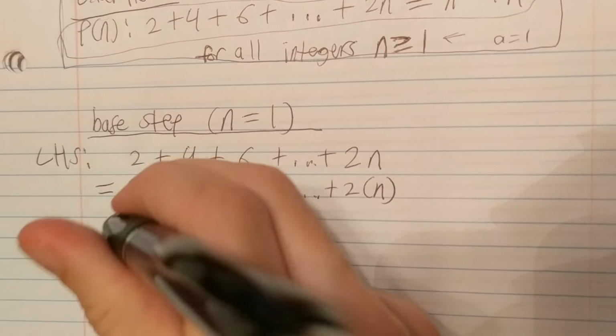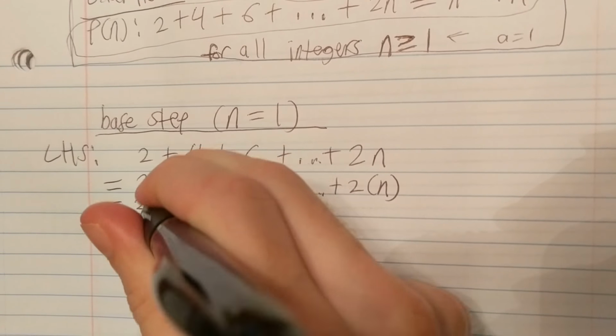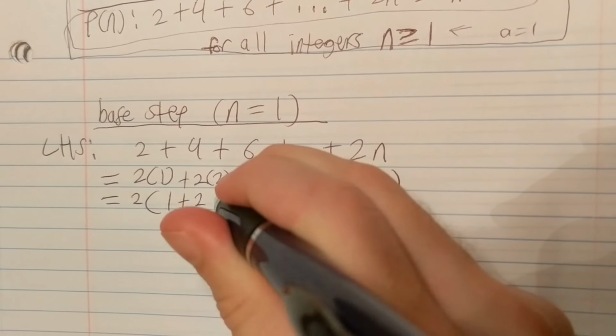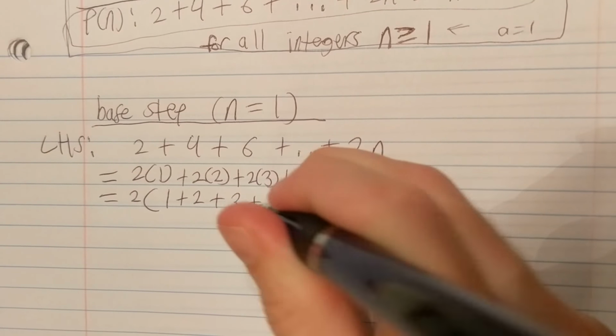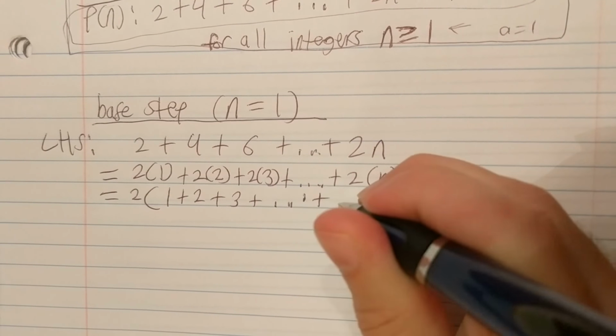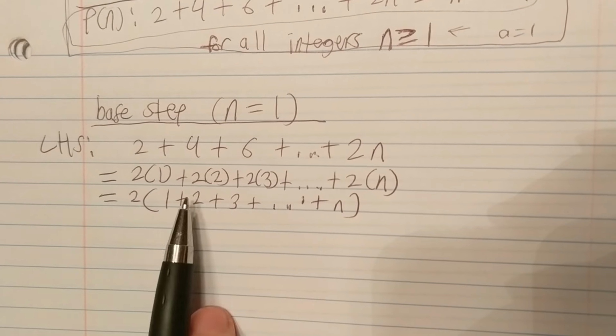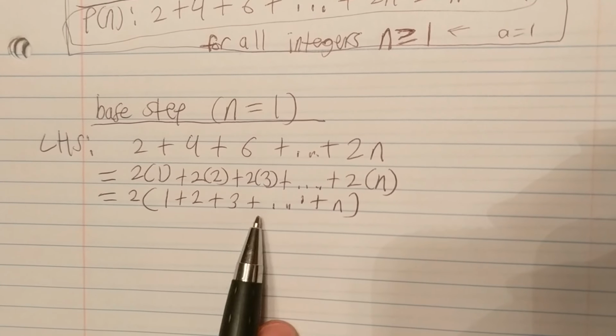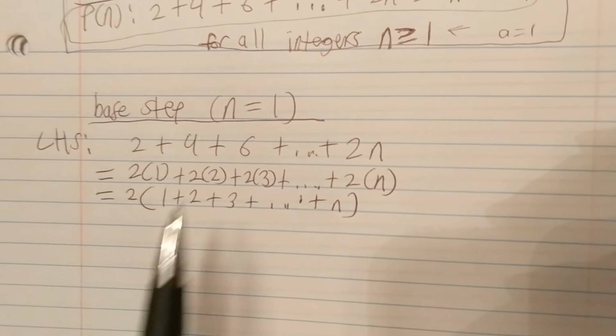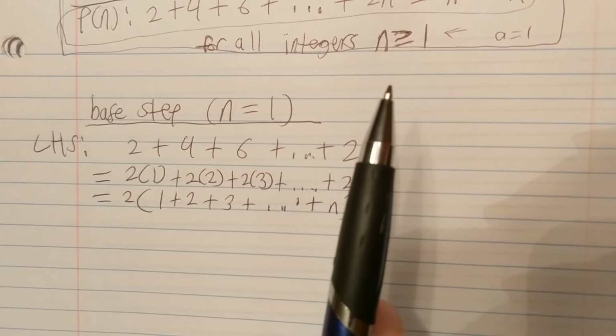So I could even make this simpler and pull out the 2. This is also equivalent to 2 times (1 plus 2 plus 3 plus ... plus n). So basically, you have a sequence of integers from 1 to n, add them all up, and multiply it by 2. That's what the left-hand side of this equation means.